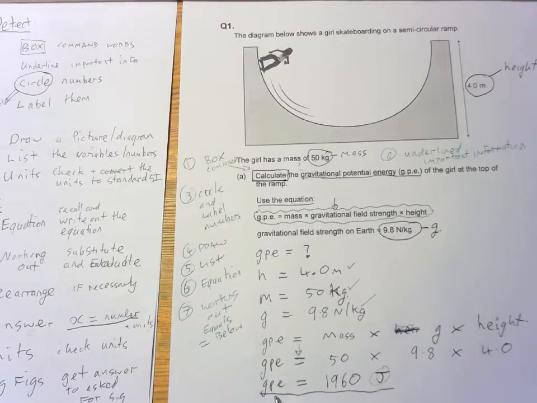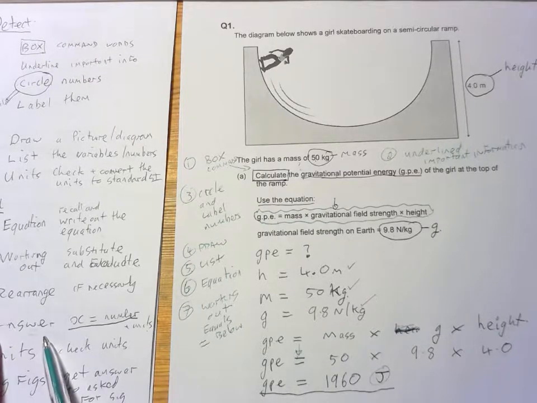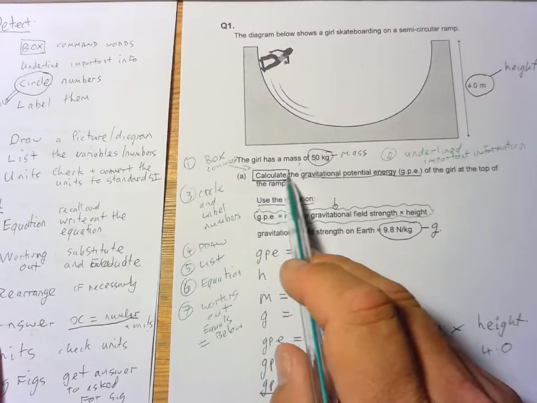So I do my calculation on my calculator, carefully putting in all of the right multiplications and divides, whatever it is, and I get gravitational potential energy equals, and I write out my full number from my calculator. I then make sure that I've got an answer. Something equals a number. I have to say what the something is. In this case, it's GPE, and that is what I was asked to calculate. And I now have a number for it.